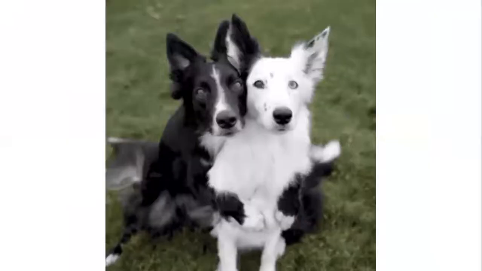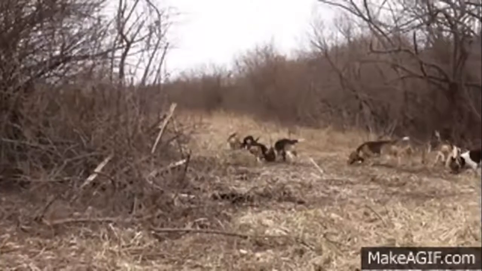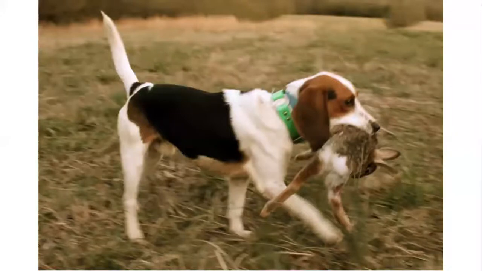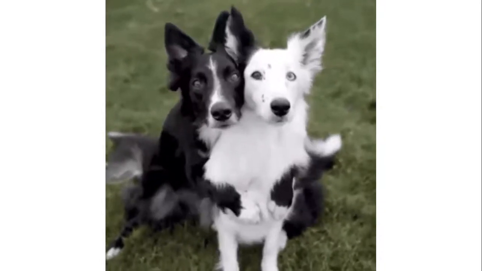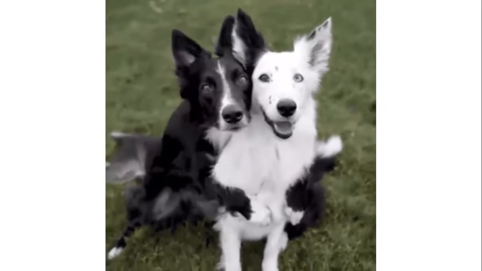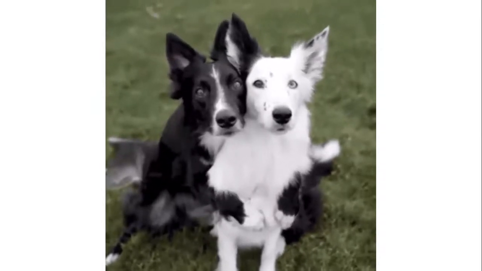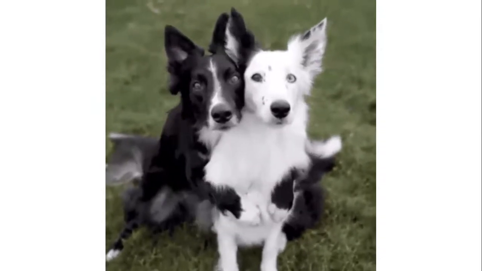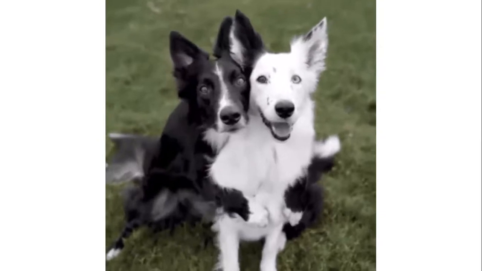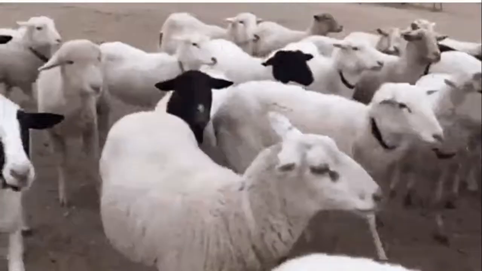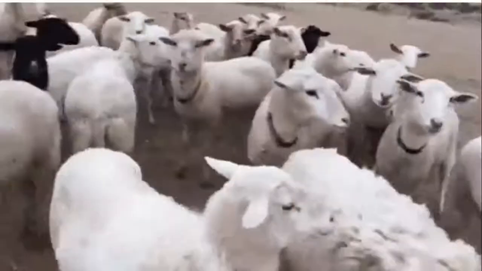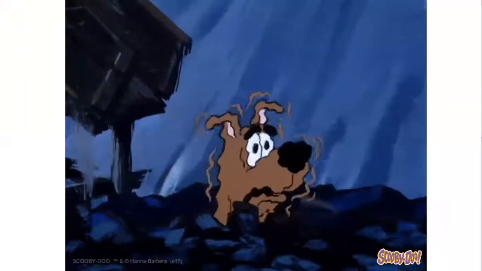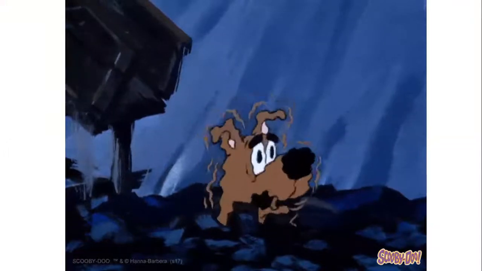Okay, so now you have two types of dogs, two different breeds of dogs. One of them can hunt but cannot herd sheep. The other one cannot hunt for rabbits, but works with the ability to round up sheep to bring them back home. Okay, so it's like they are giving orders for the sheep to move around. Okay, yes, but they still share things.